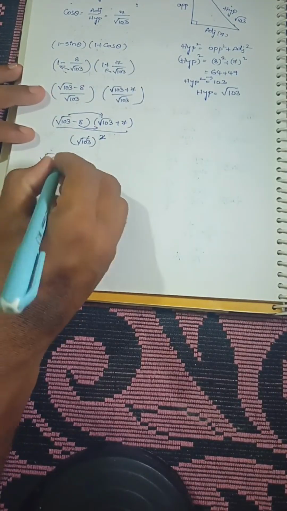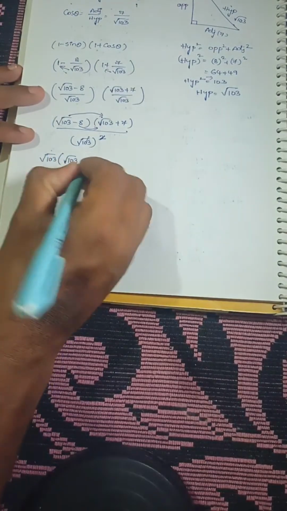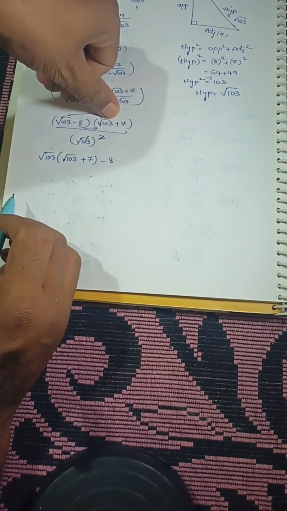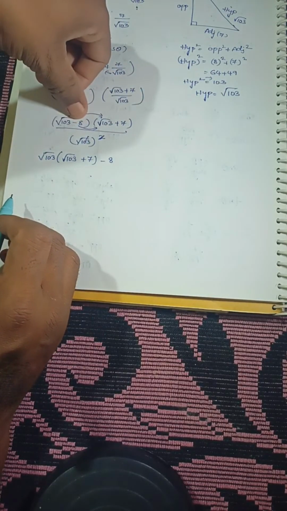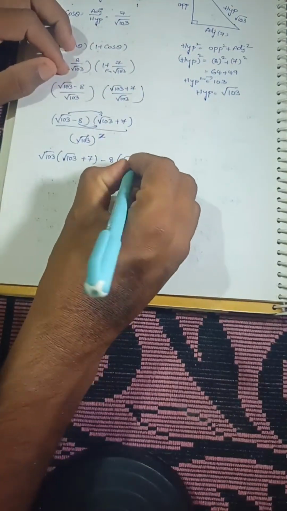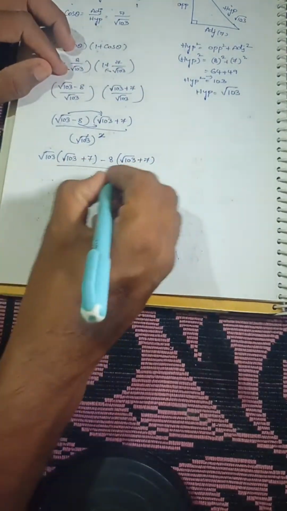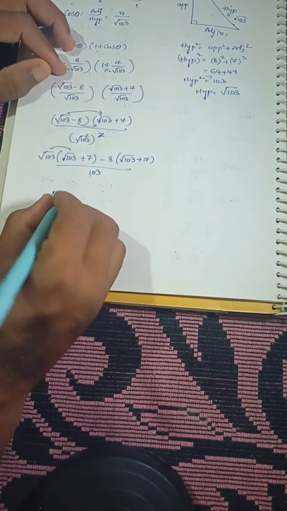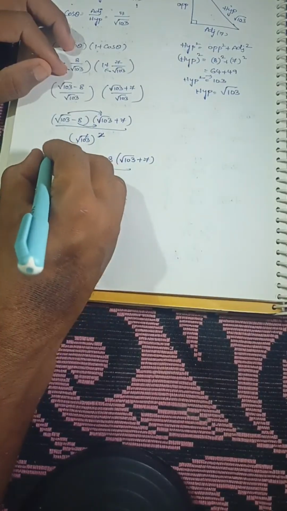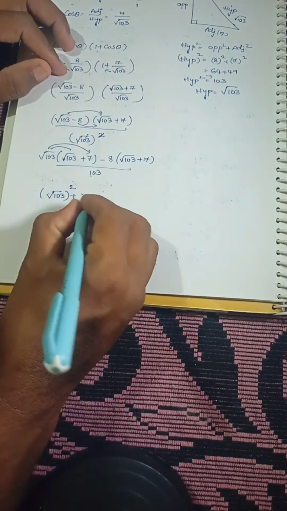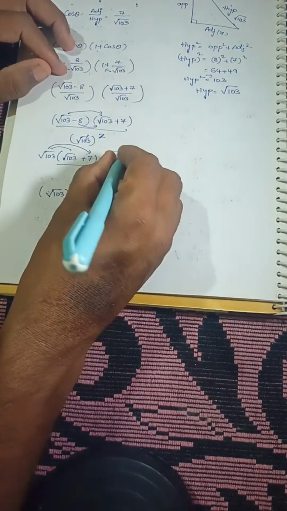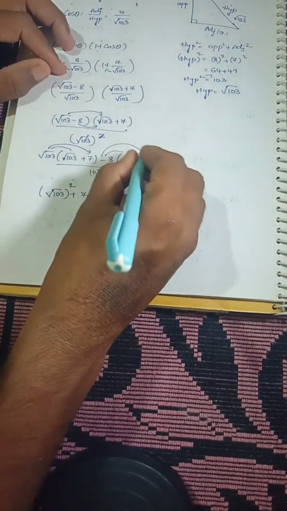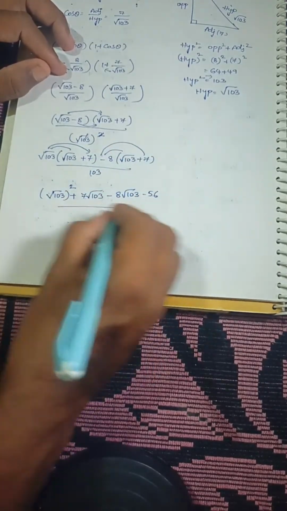Root 103 into root 103 plus 7 root 103, plus minus 8 into root 103, and minus 8 into 7 is minus 56, all by 103.